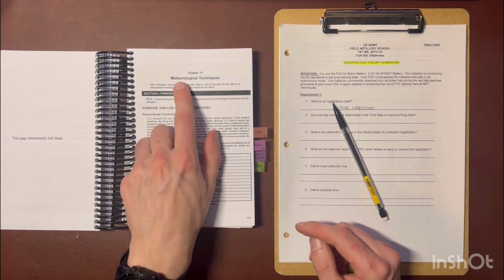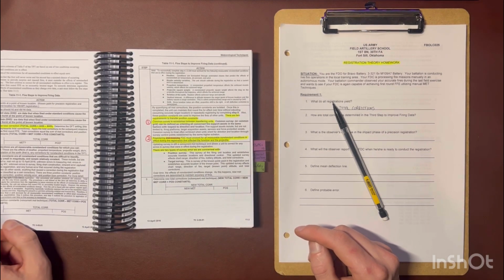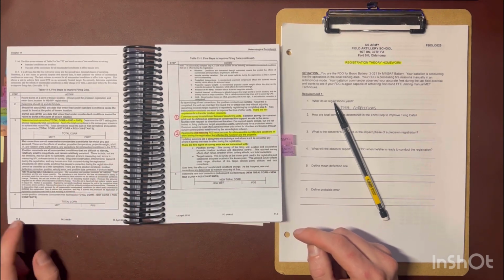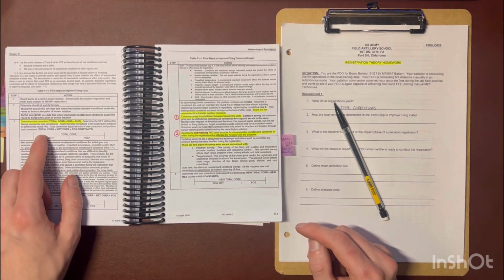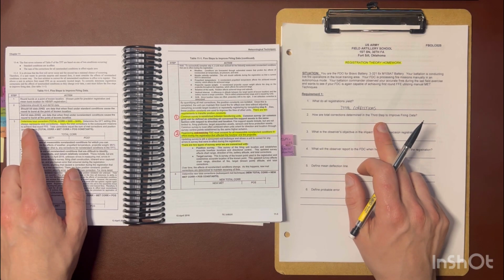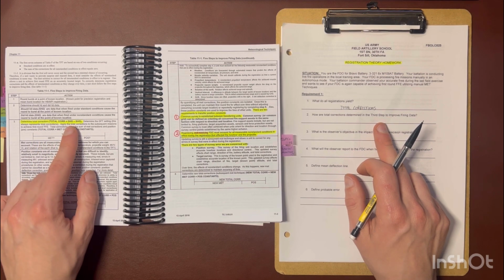All right, chapter 11 is meteorological techniques, and that should be here on page, yep. Our 4 steps to improving firing data are here on page 11-2. And I can see here in step 3, because it's asking about the third step, I even have it highlighted: we determine total corrections by subtracting should hit data from did hit data.